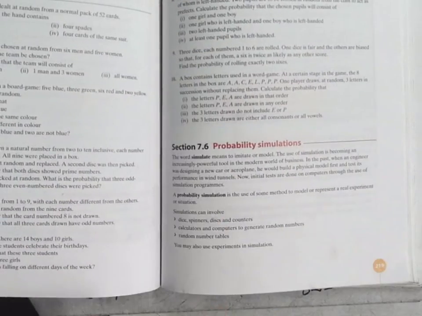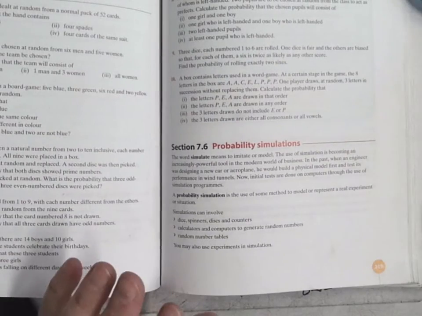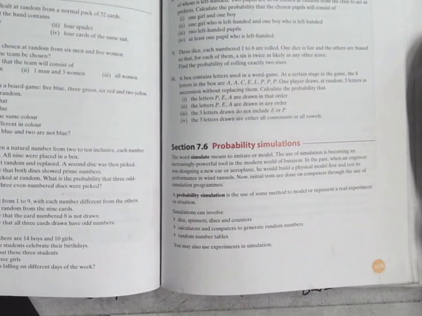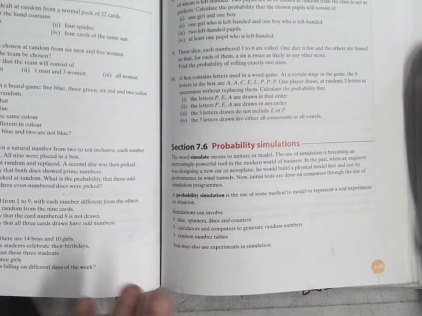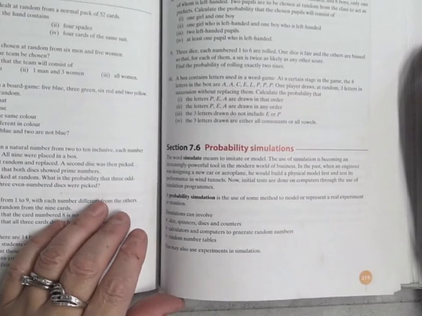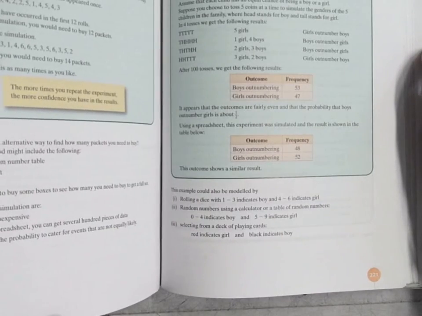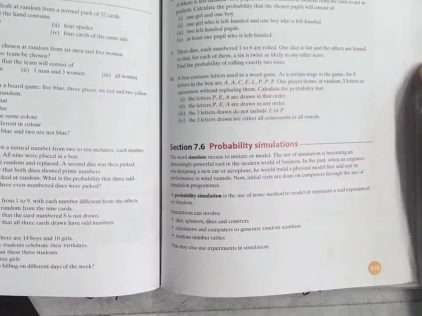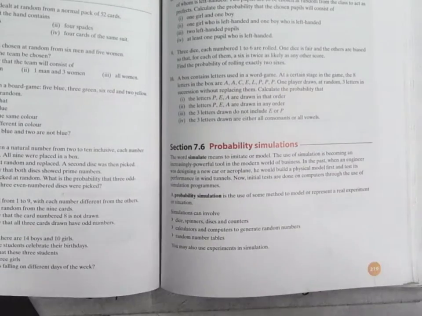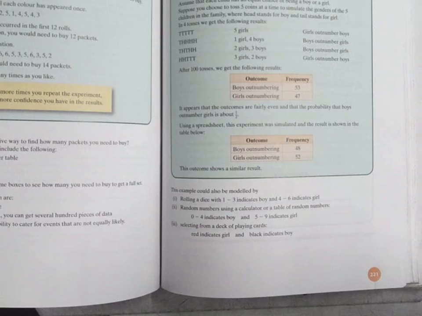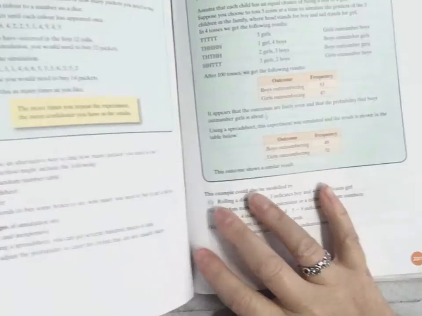For the moment though, we're just going to read through these probability simulations. Can I just read the example?